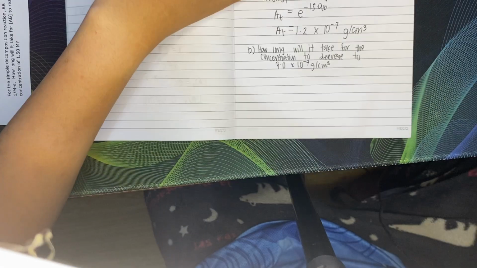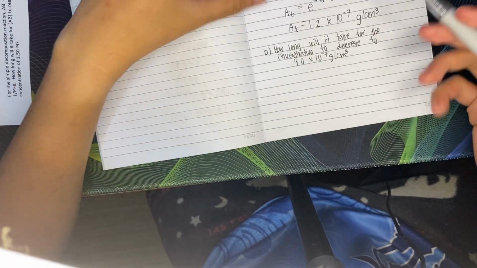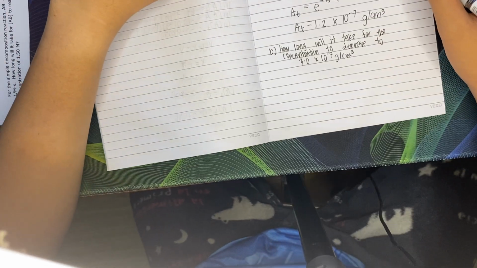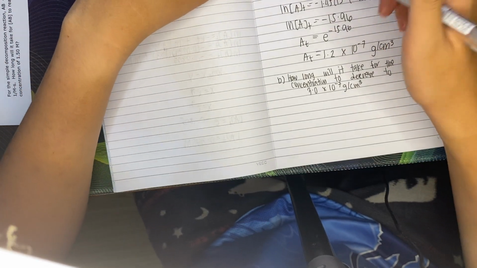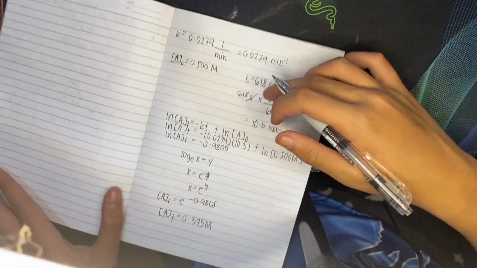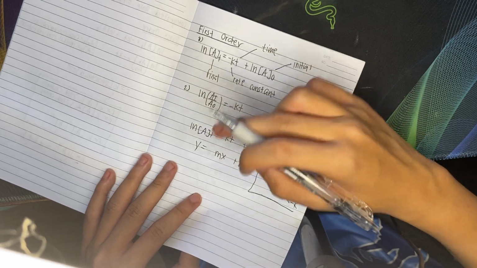Again, using this given, we're asked to solve for time, and we can actually use another equation, this one, or this one.